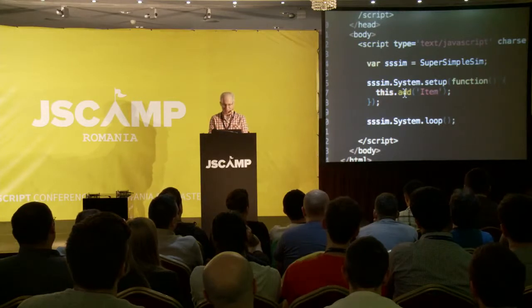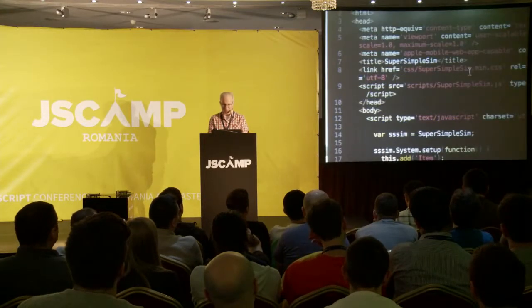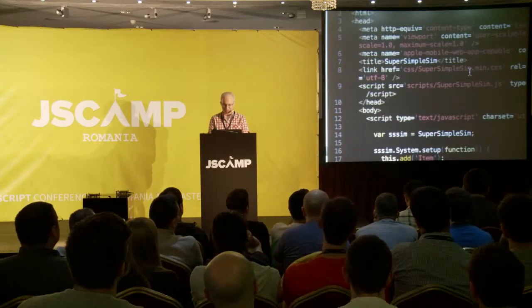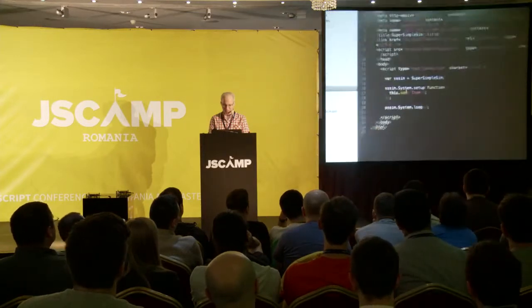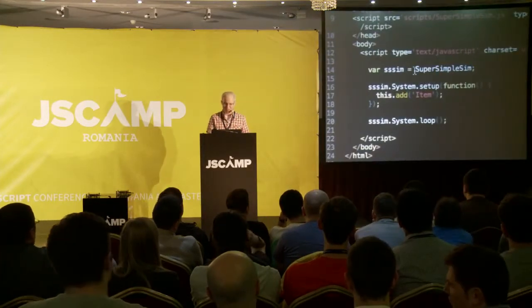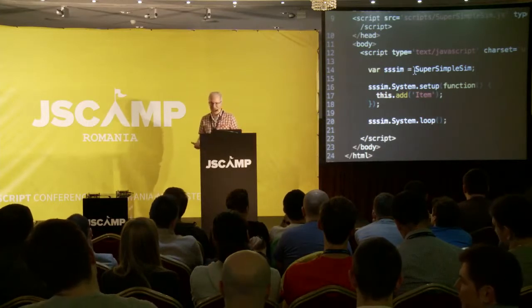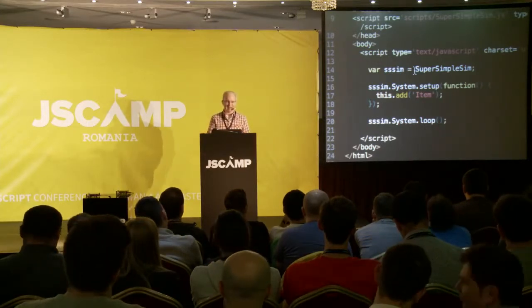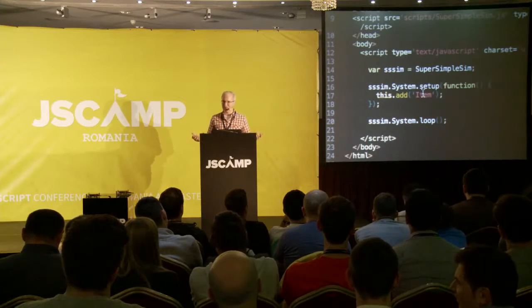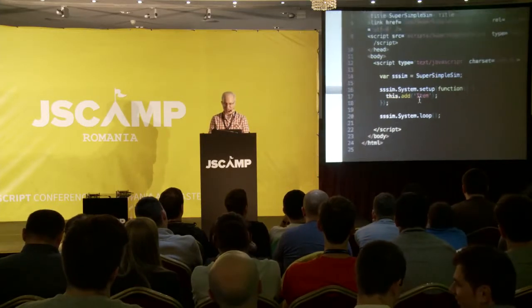We've imported our framework, the super simple sim. Zoom out again. And we've set up our system with some initial conditions, passed in a callback to add an object, and then we've kicked off a render loop. So let's look at the system class.